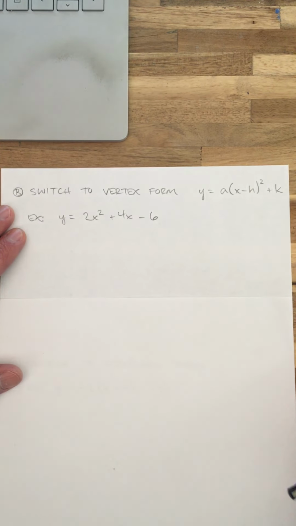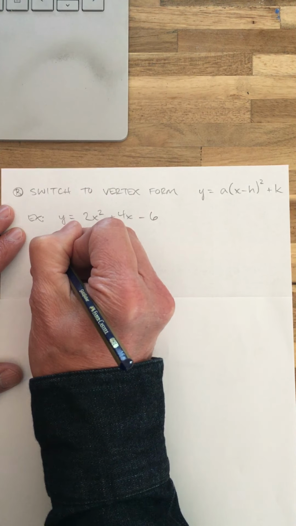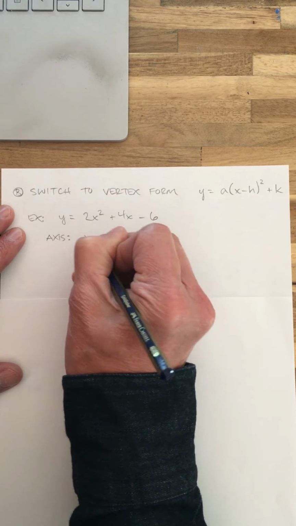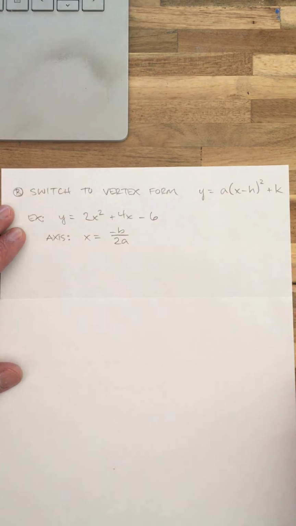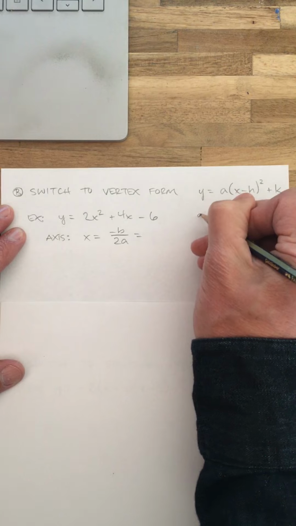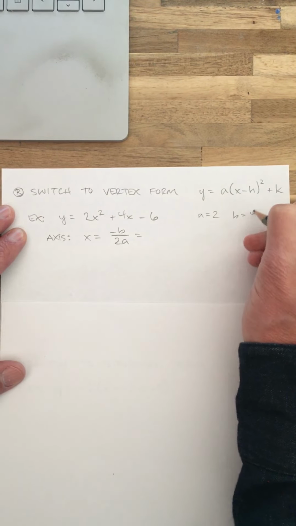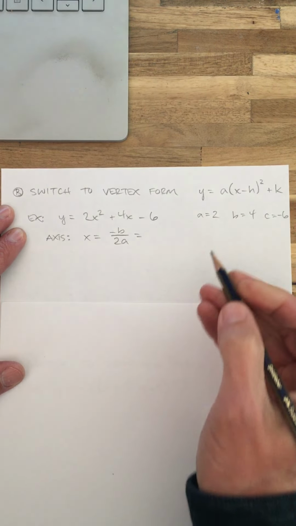Second, plug it in to get the y value, and then you have your vertex. So watch this. I'm just going to do this just like we did yesterday. So the axis of symmetry is going to be x equals negative b over 2a. Remember that? Okay. And so that's going to equal, well, here, let's write down a equals 2, b equals 4, and c equals negative 6. Okay? All right, so plug it in.